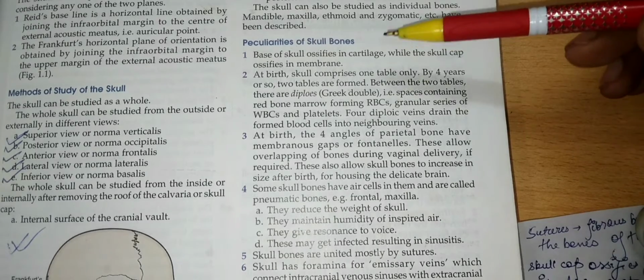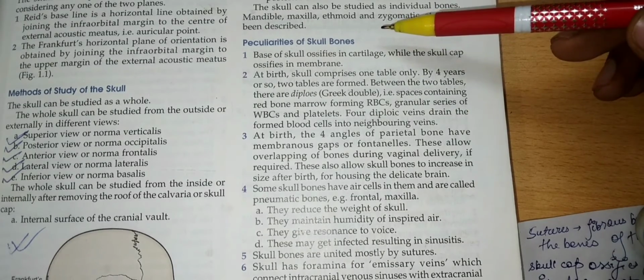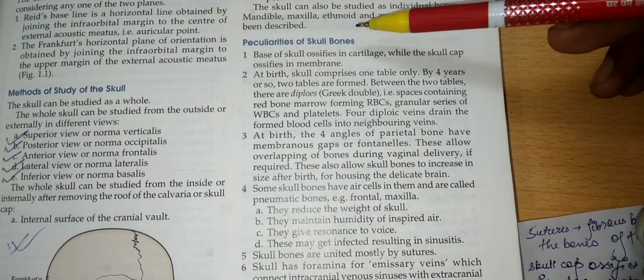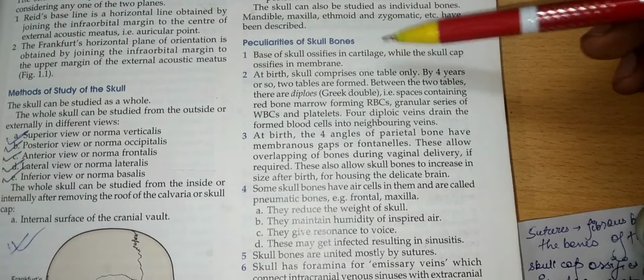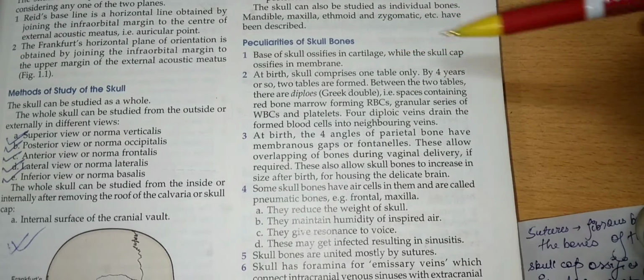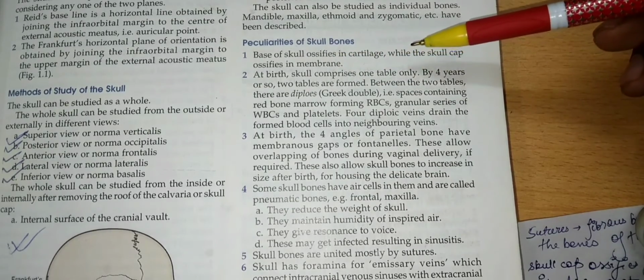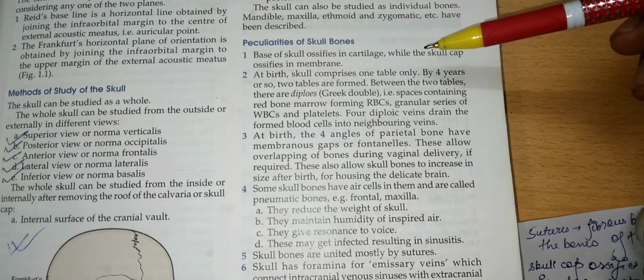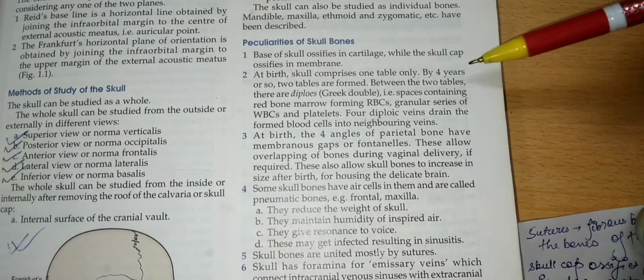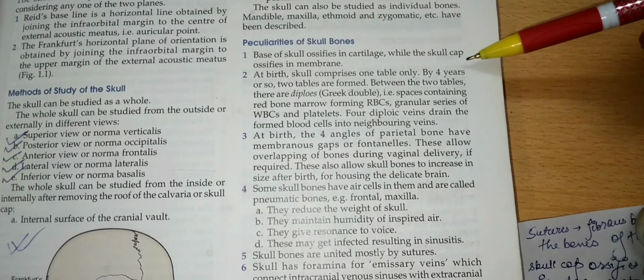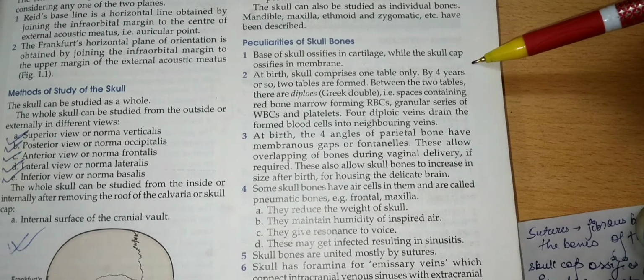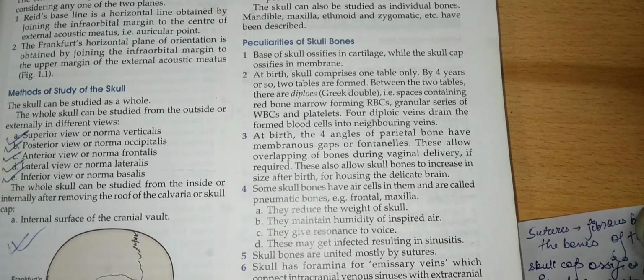So now coming to some of the peculiarities of the skull bone. First point is that the base of the skull ossifies in cartilage while the skull cap ossifies in membrane. The meaning of this point is that the majority of the bones in our embryonic life first ossify from cartilage, while some bones ossify from membrane, which means that these bones ossify from connective tissue.